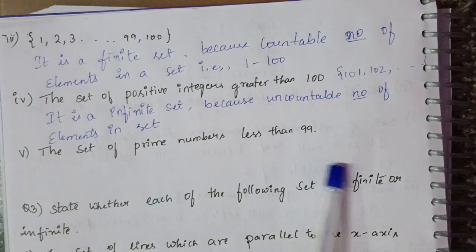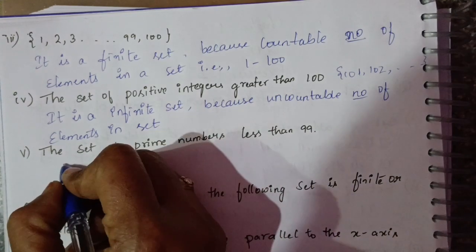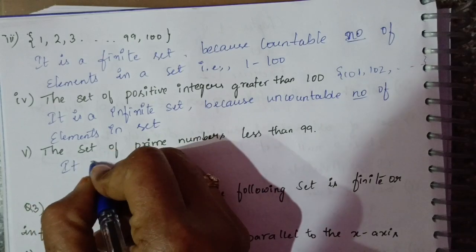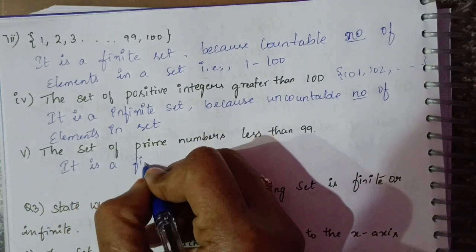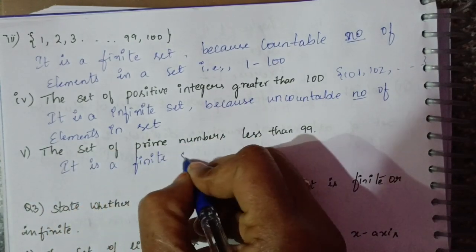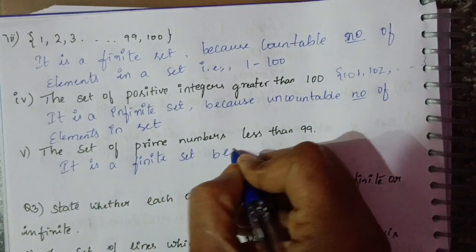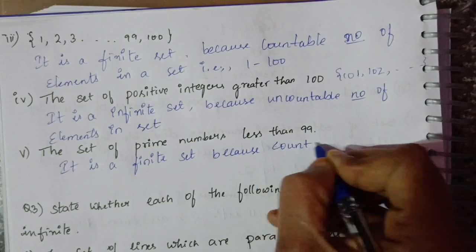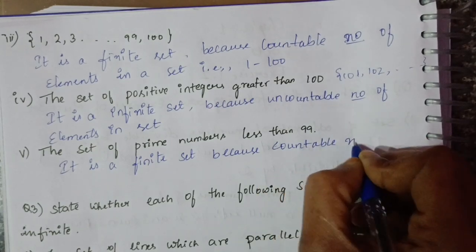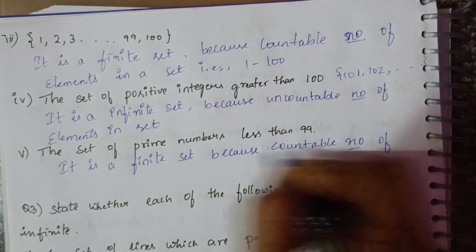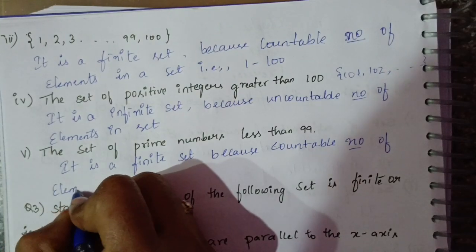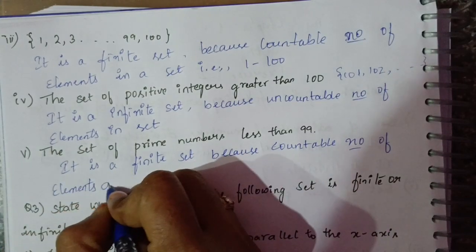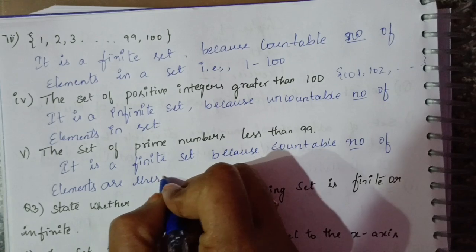This set of prime numbers less than 99 means we can count what prime numbers there are less than 99. So it is a finite set, because a countable number of elements are there in the set.